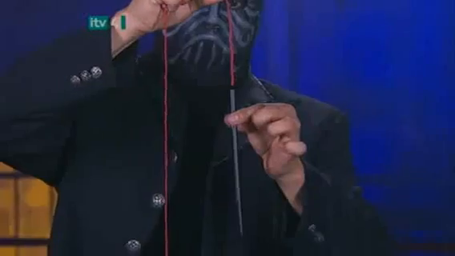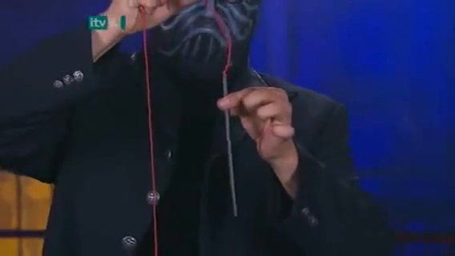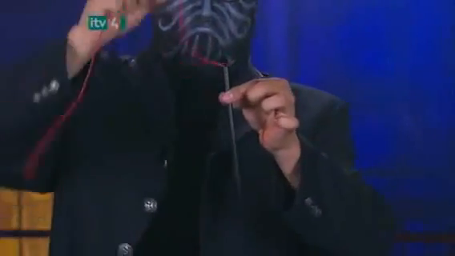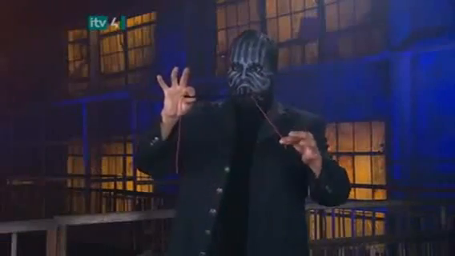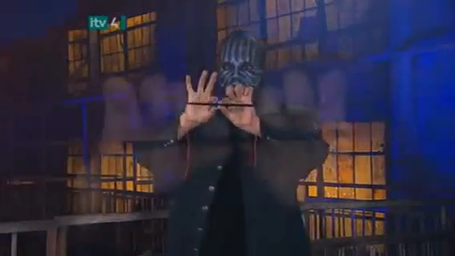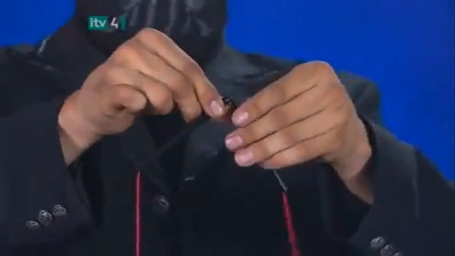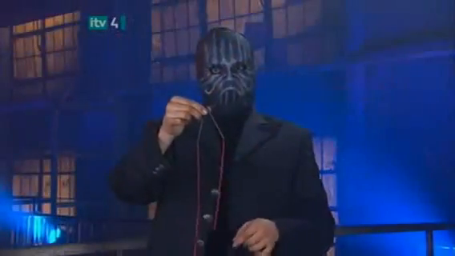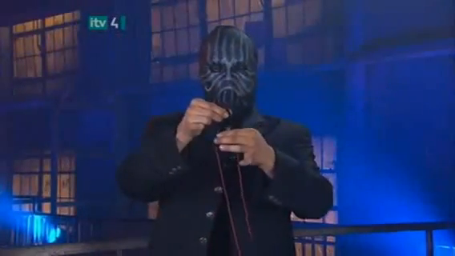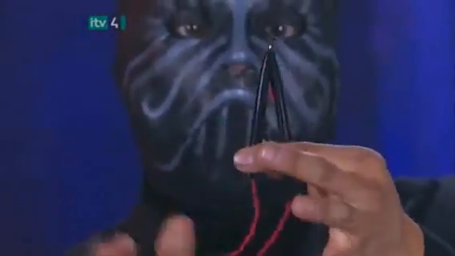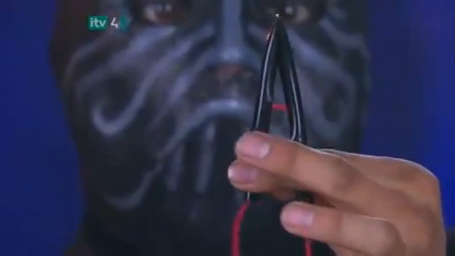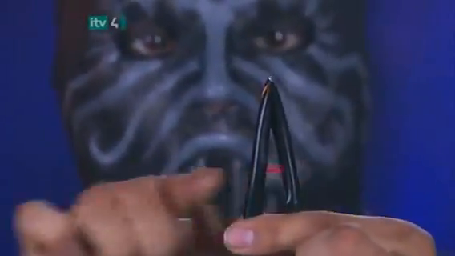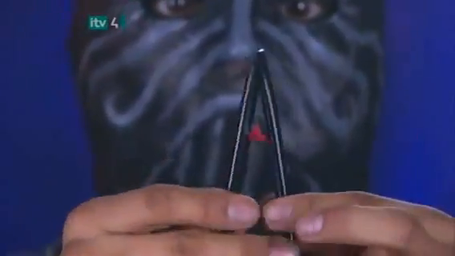The magician feeds the string into the straw. Yes, it's really going inside. He bends the straw in half and when he tugs on both ends of the string at the same time, it pops out through the slit and will be concealed by his fingers. There's the string. And here's how he covers it up.